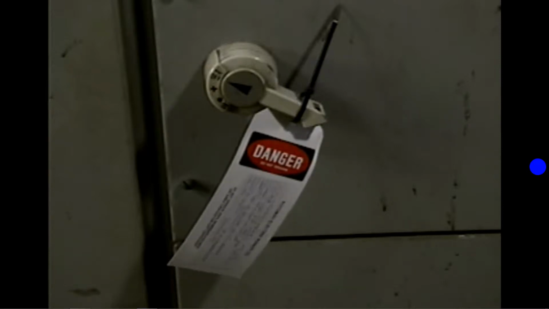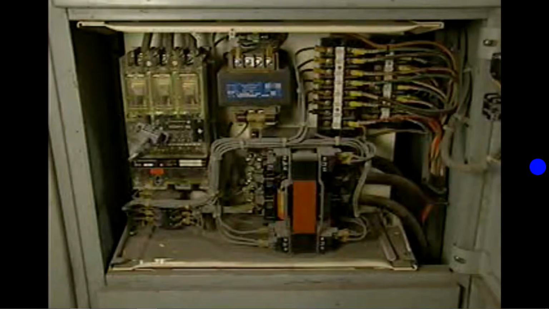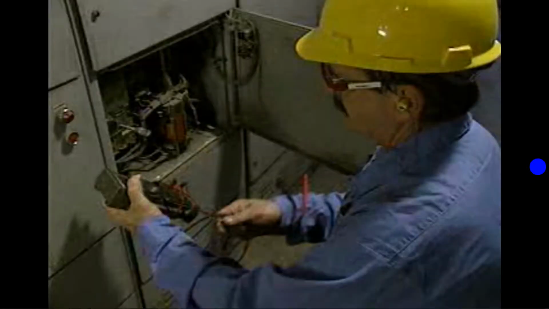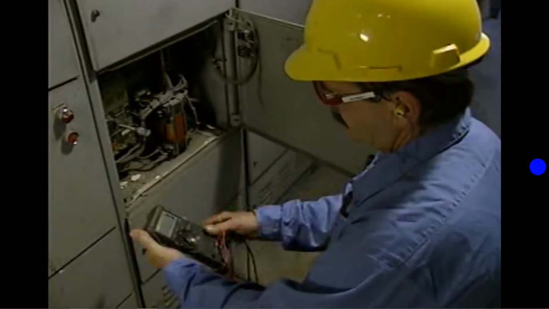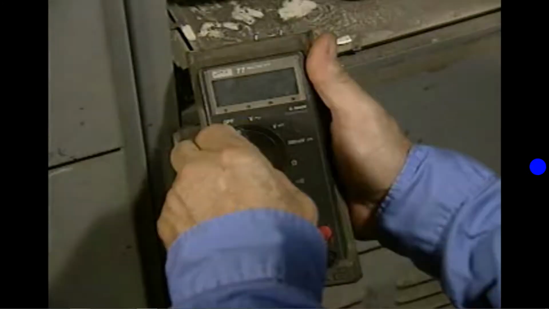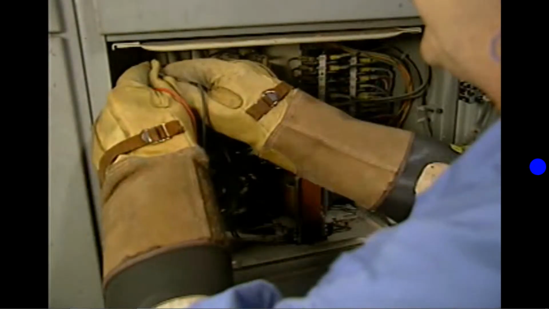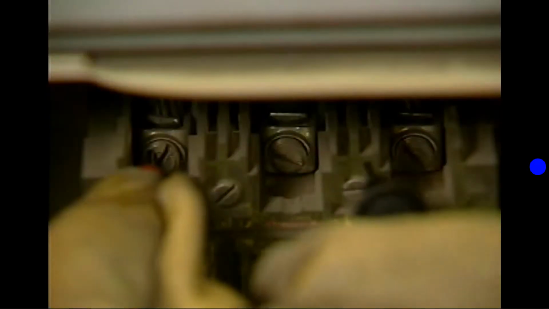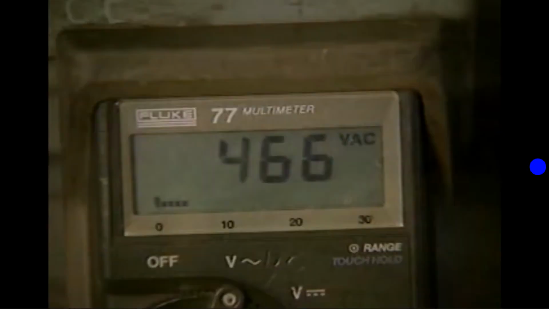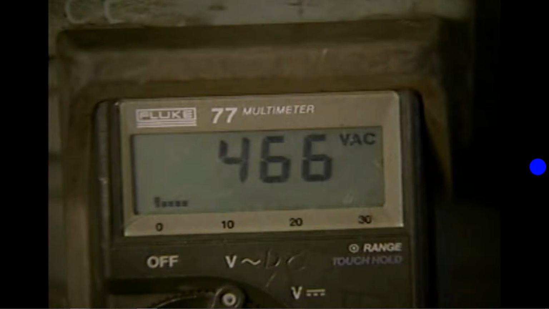Before any work is done on a motor branch circuit, the circuit must be de-energized, locked, and tagged out according to company procedures. Next, the door to the housing is opened. Then a voltage tester is used to make sure that the circuit is de-energized. First, the electrician needs to make sure that the voltage tester is working properly. Since there is power on the line side of the breaker, the line voltage can be used as a known source. The voltage tester indicates that voltage is present on the line side, which means that the tester is working properly.